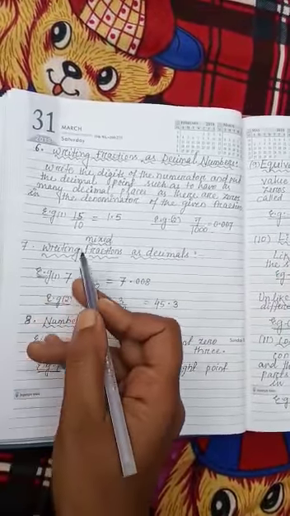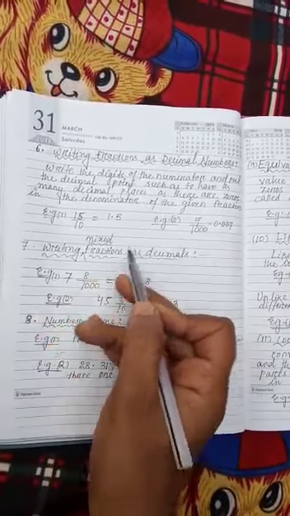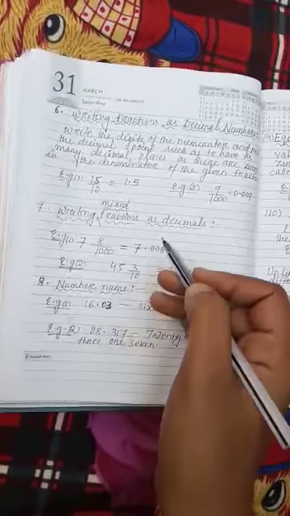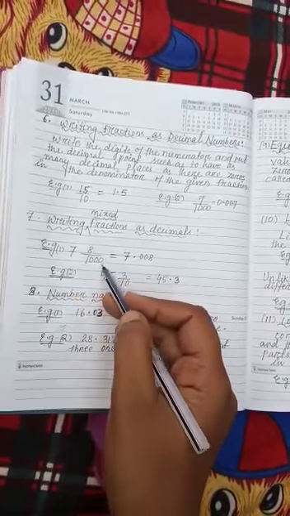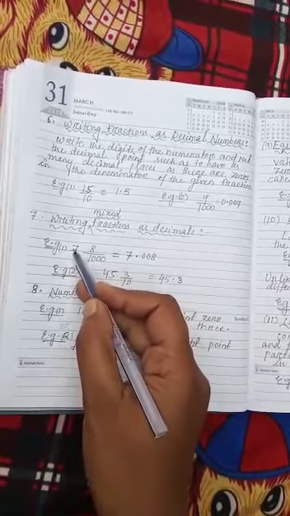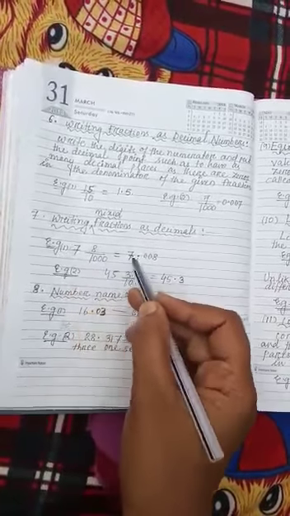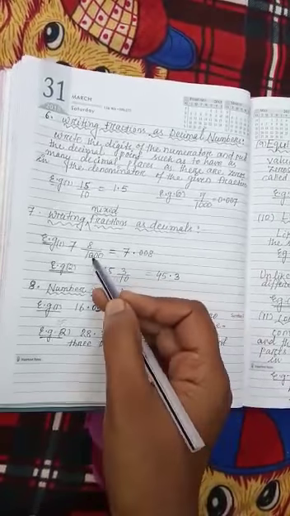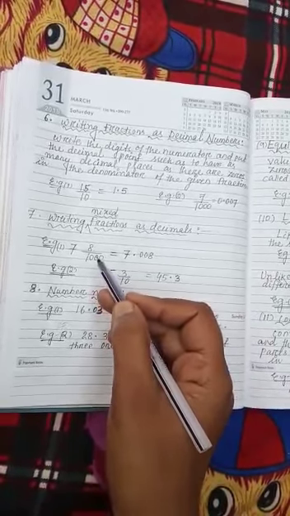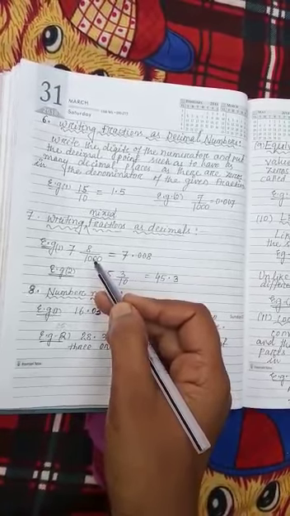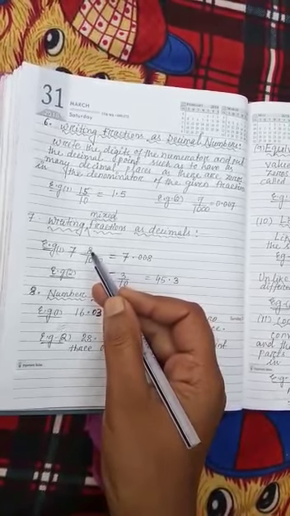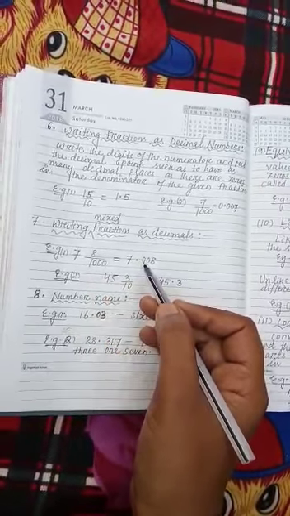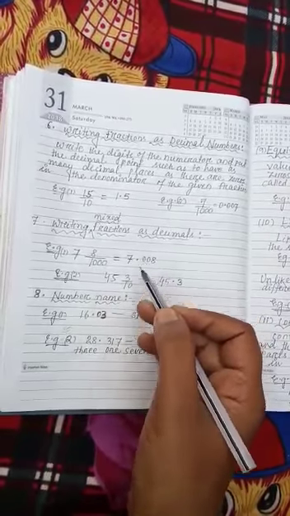Another one, writing a mixed fraction as a decimal. How do you convert a mixed fraction into a decimal? Let's see an example. 7 whole 8 by 1000. Here whole means the integral part, so you have to put it in the integral place. 7.8 by 1000 means after the decimal place you have to write 3 digits. The numerator is a single digit 8. Then you have to insert 2 more zeros to make 3 places.